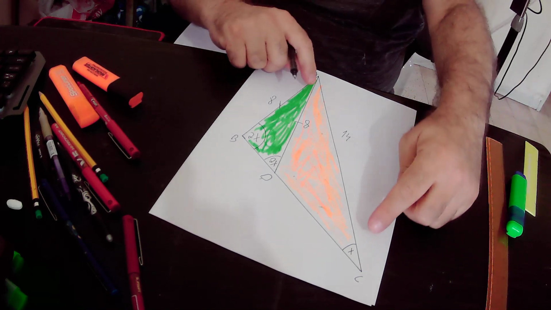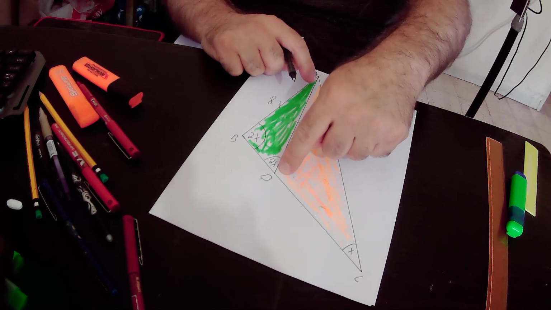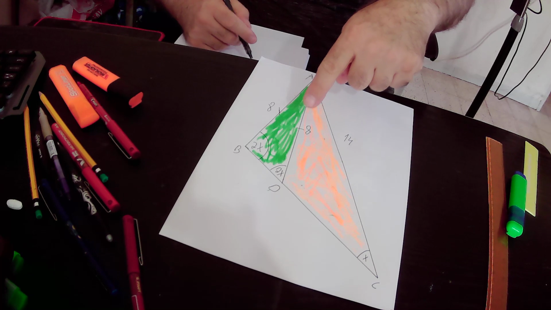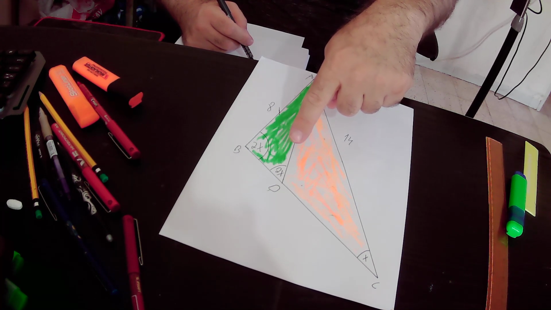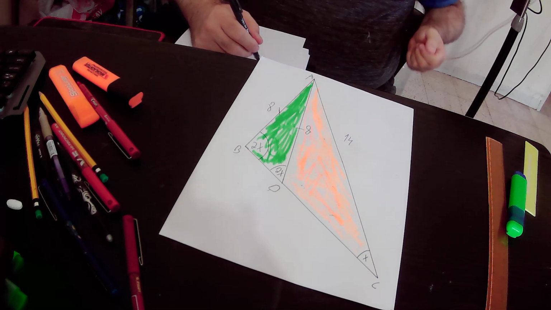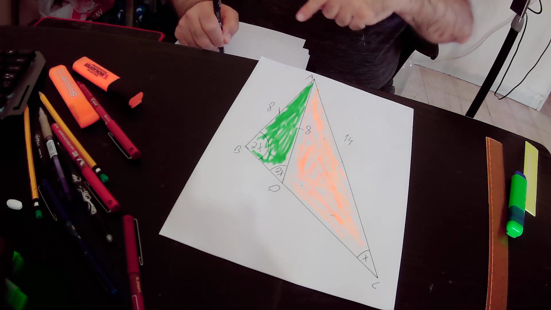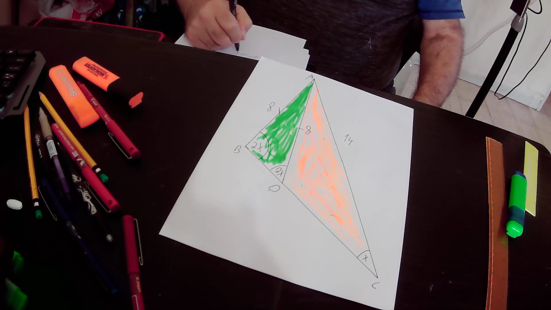Those two angles are defined as opposite interior angles in relation to this angle, and angle ADB in the green triangle, which equals 2x, is defined as the exterior angle.